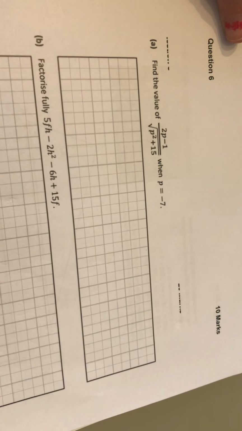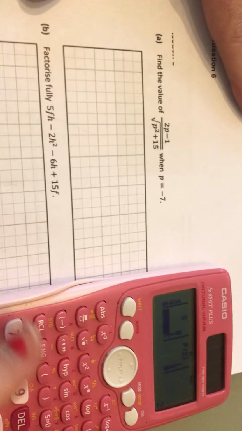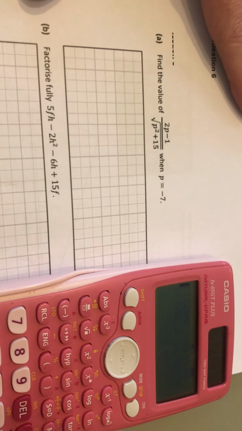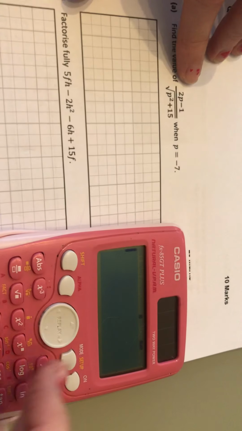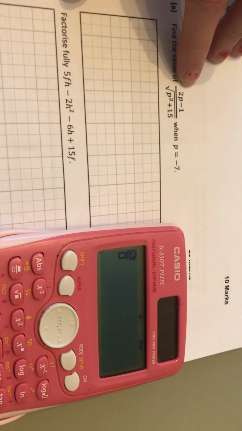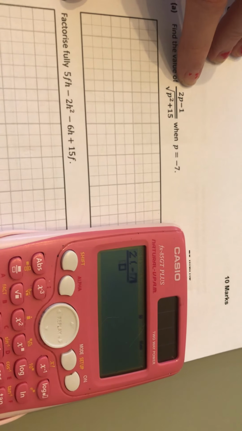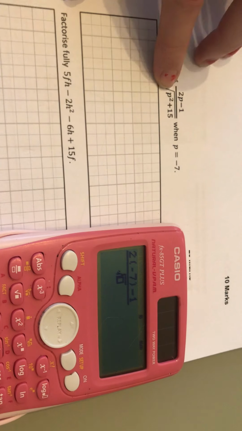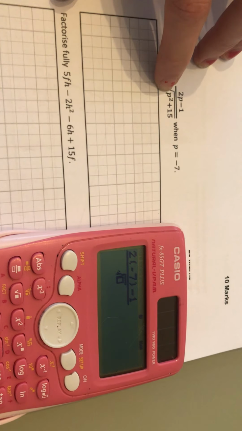Find the value of the following when p is minus 7. Well, that should be okay to do if you have your calculator. No harm in it if you want to use your calculator, or you could just try and sub it in. So I have top line 2 times minus 7 minus a 1 on the top, and we have a square root. We have a minus 7 to be squared, so the whole thing needs to be squared, the minus 7.